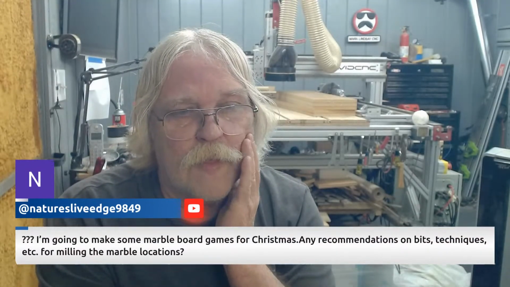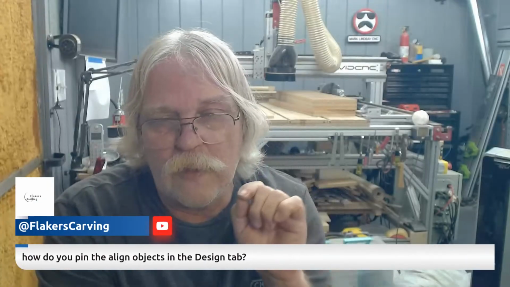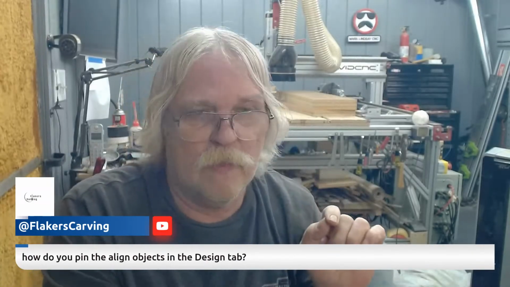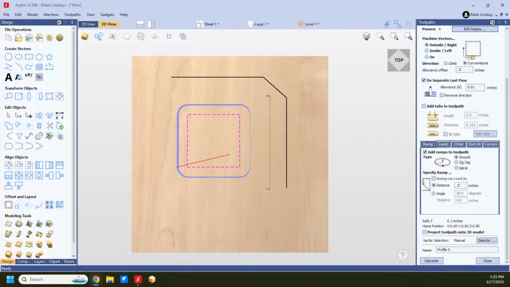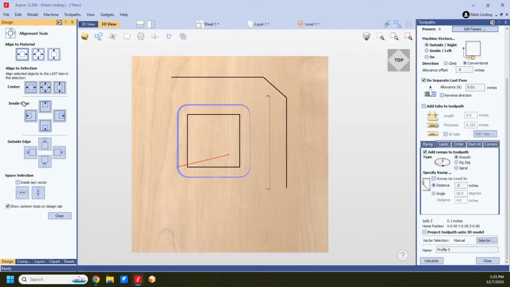Okay, Flaker's carving. I said we'd get back to that, and the time is now. When you want to pin the alignment, like I have down here, the align objects, you're going to come up over here. I'm sitting here pointing at the wrong screen. We're talking about this down here, the align objects. You're going to go into the align objects menu, and you're going to come all the way down to the bottom, show common tools on the design tab.